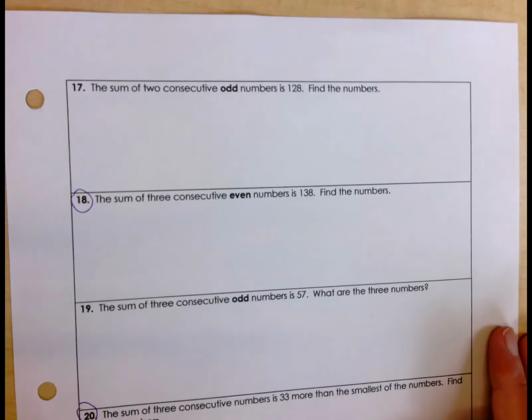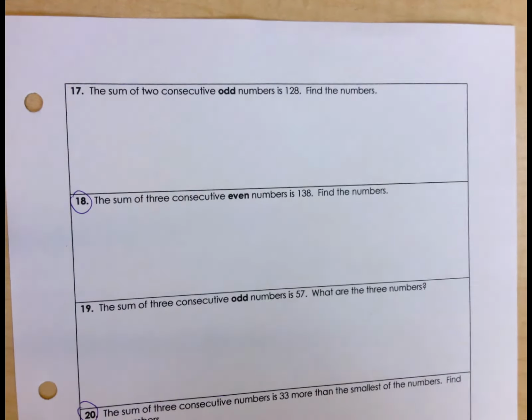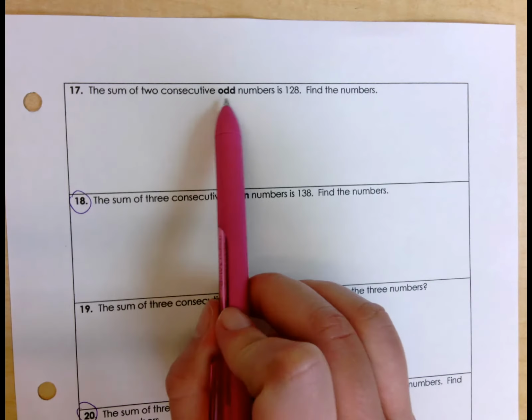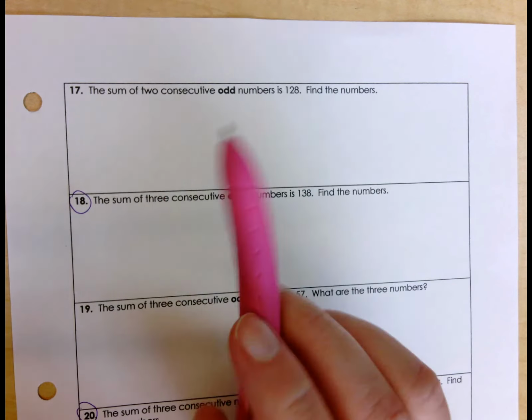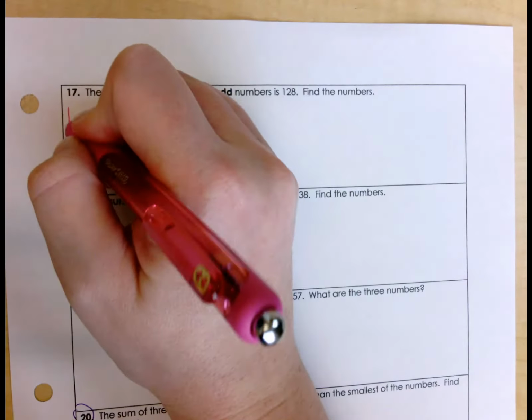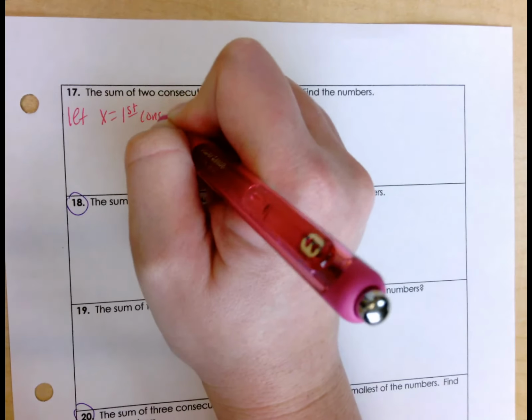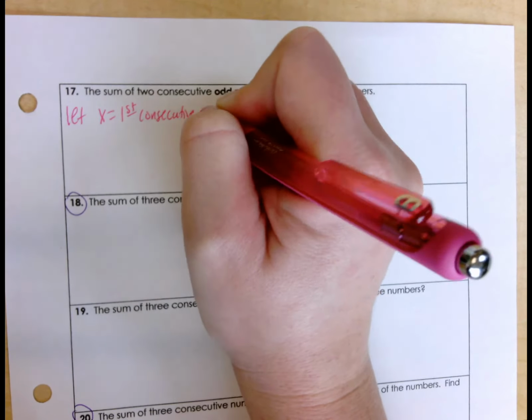We're going to do number 17 together. Number 17 is the sum of 2 consecutive odd numbers. So we're going to start with the first number. Let x equal the first consecutive odd number.